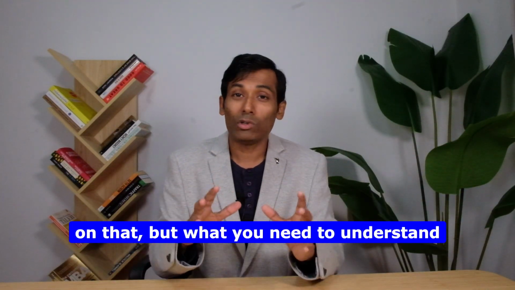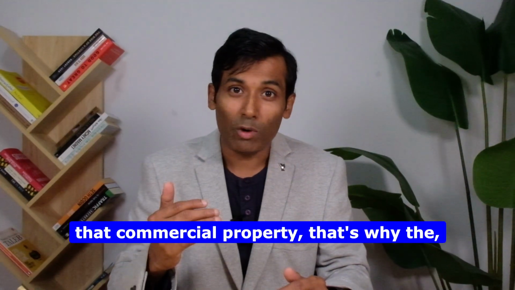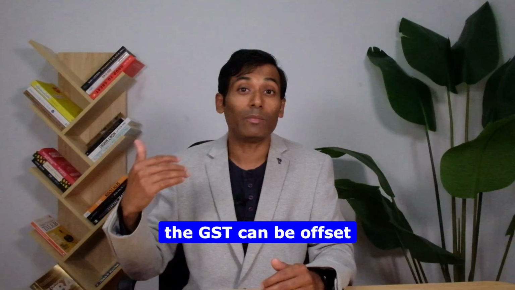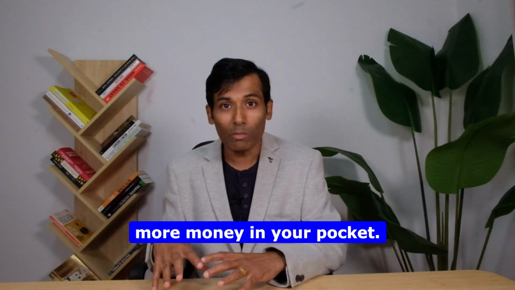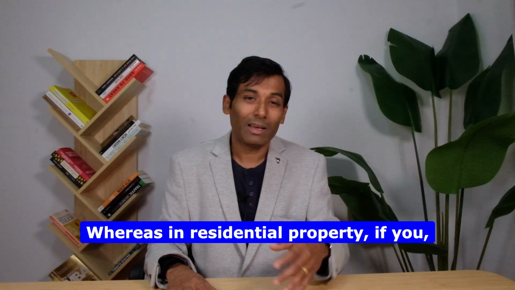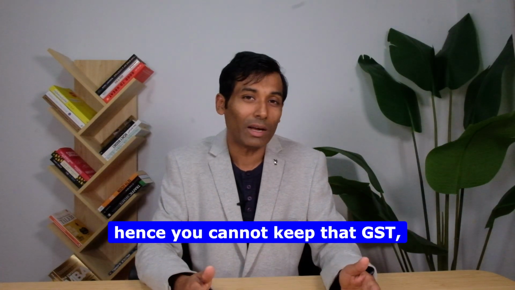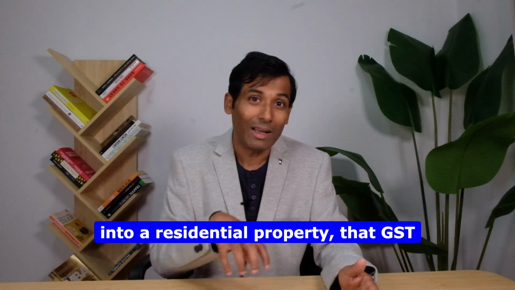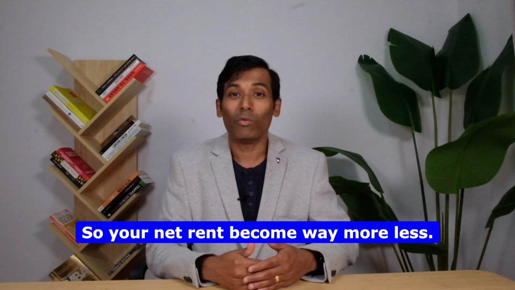But what you need to understand is that in commercial property, because you collect GST, the GST can be offset on all your expenses. Hence, you get to keep more money in your pocket. Whereas in residential property, because you do not collect GST, you cannot keep that GST. Whatever expenses you put into a residential property, that GST comes from your rent, so your net rent becomes way less.